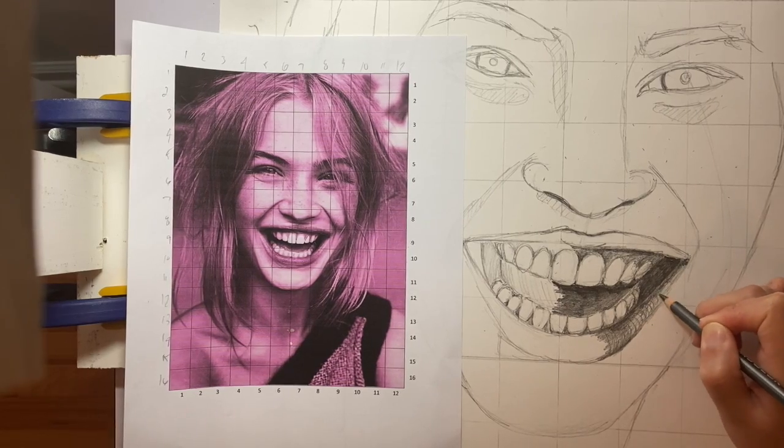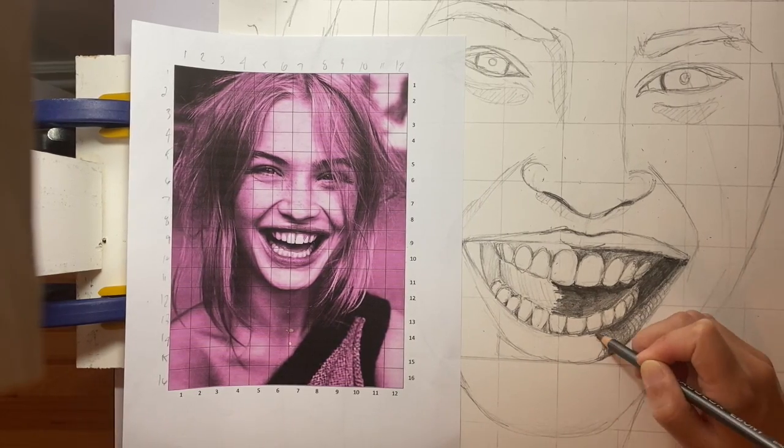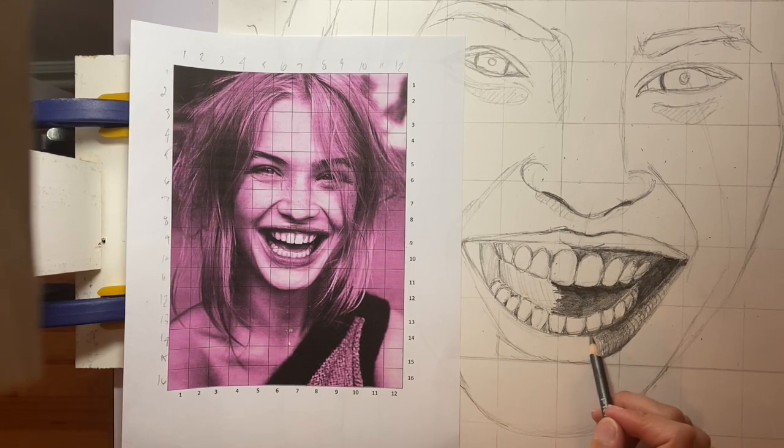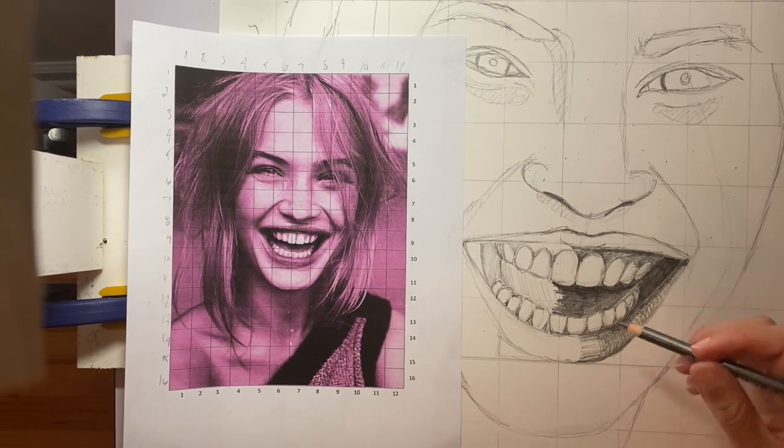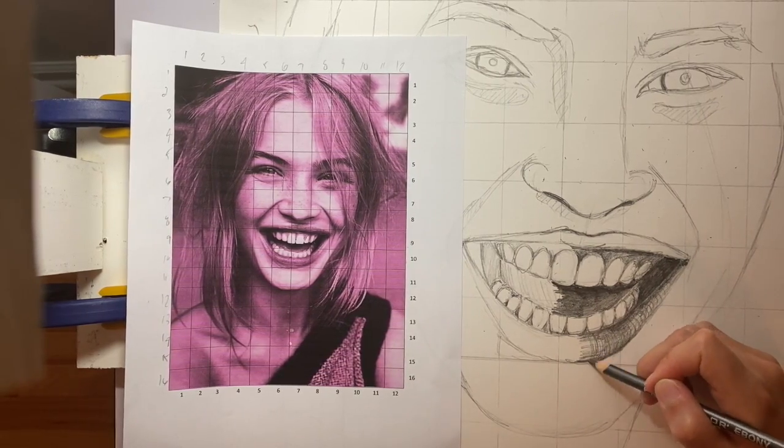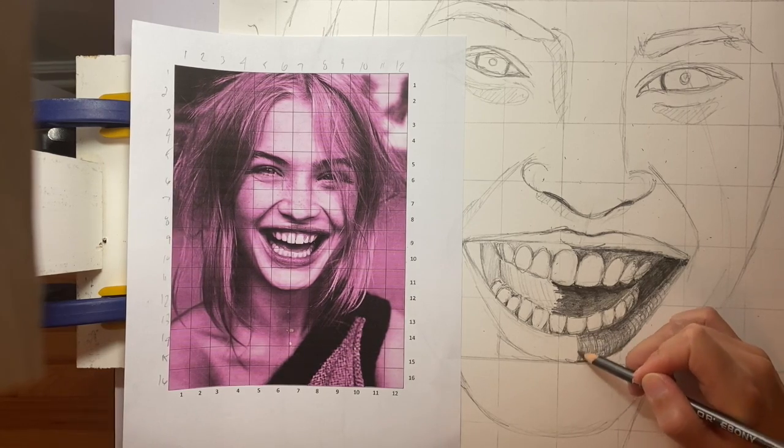So notice how I'm not only shading from side to side, but I'm also using a little cross contour to show the rounded plane of the mouth. So those curved lines you're seeing me pull over my cross hatching, it's a little cross contour, again to just show the roundedness of the lip.